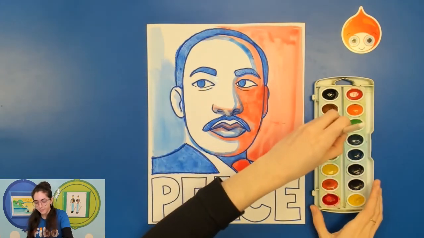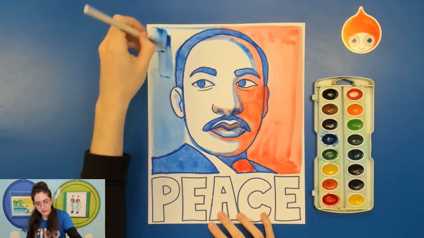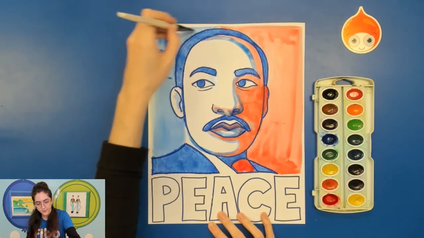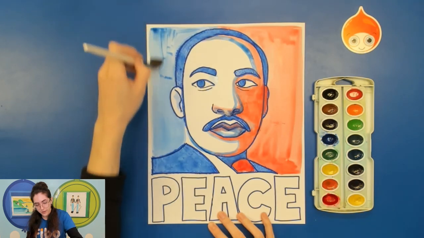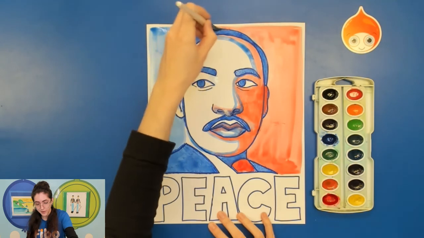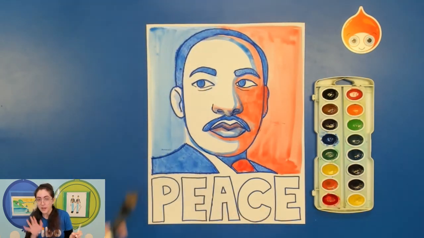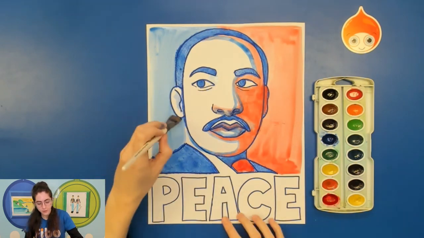But definitely before you add your white paint pen on top, let everything dry. If you already added stuff in your background, like maybe you did it in oil pastel or in permanent marker, you probably don't have to worry about that step. But if you are adding things on top of the watercolor, you have to make sure it's dry first.